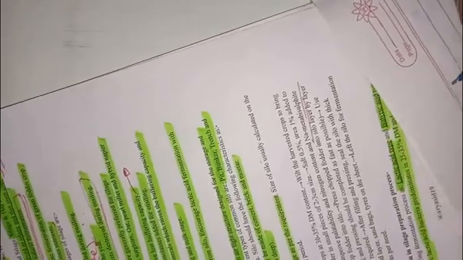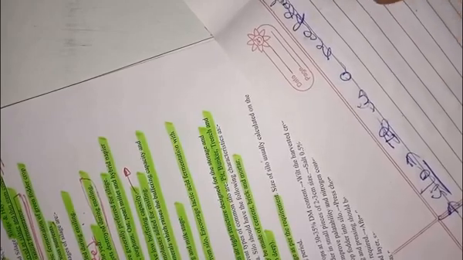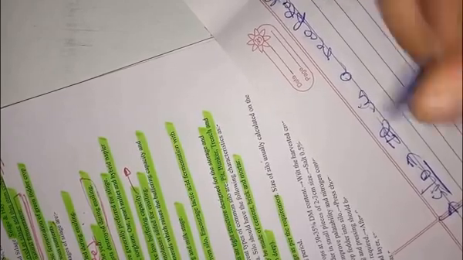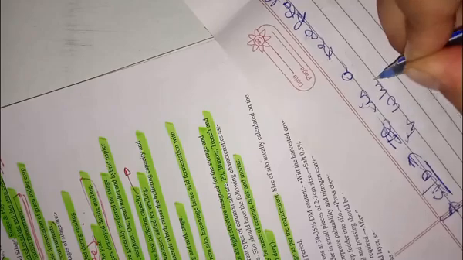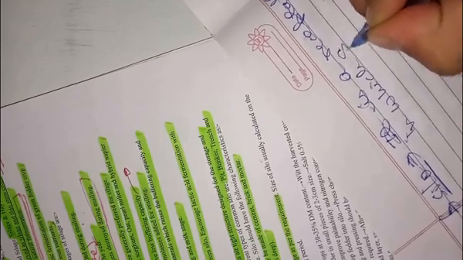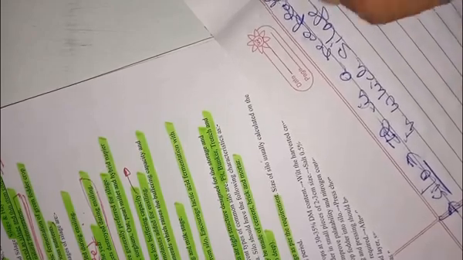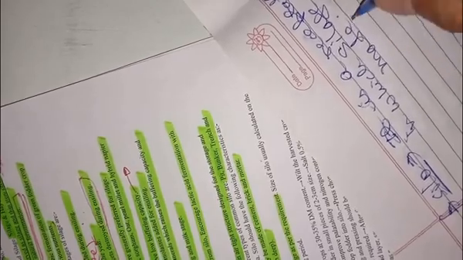So what is a silo? Silo is a receptacle in which silage is made. So it is a utensil or any equipment in which silage is made. That is called a silo.